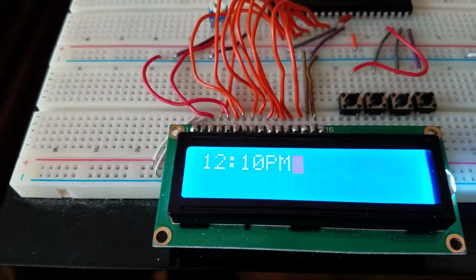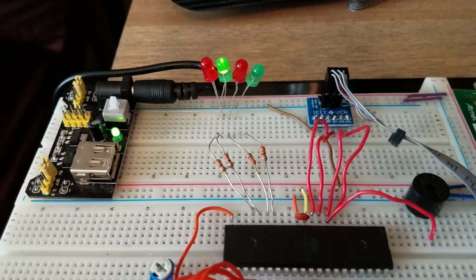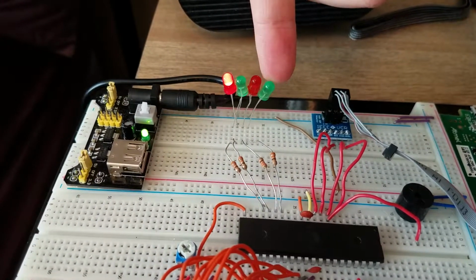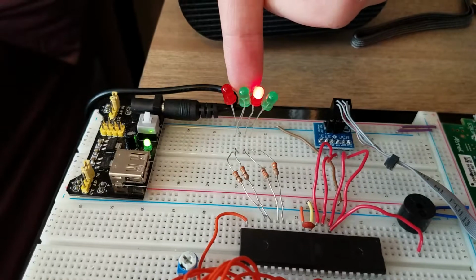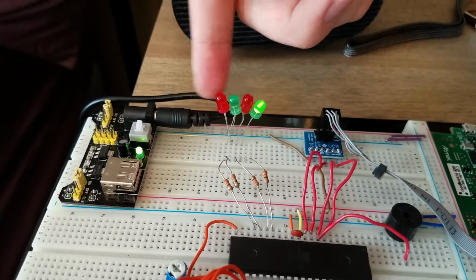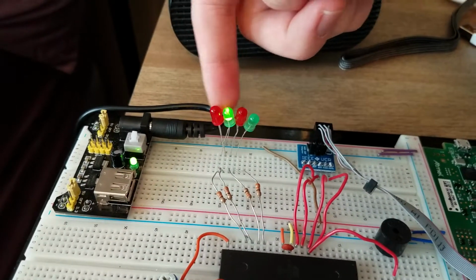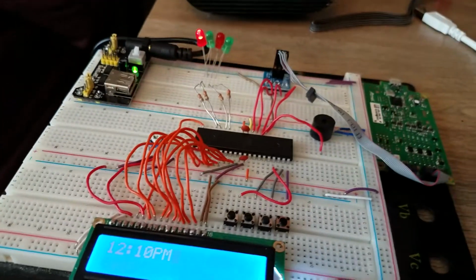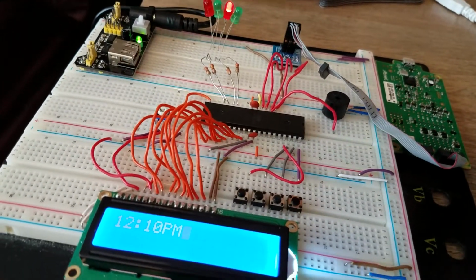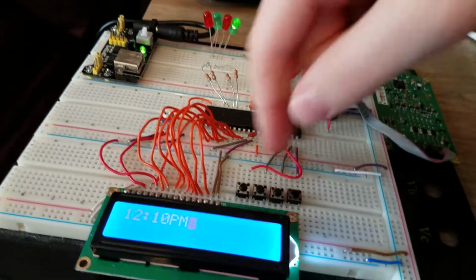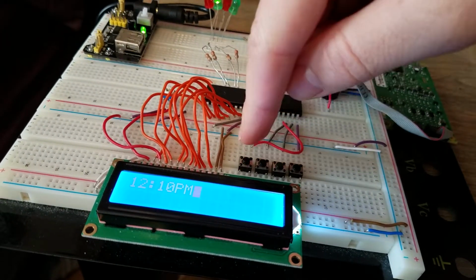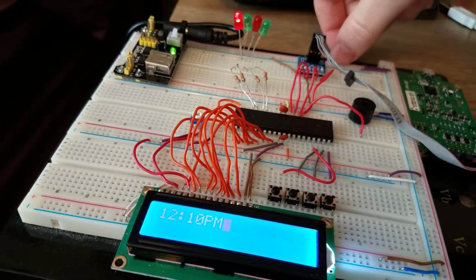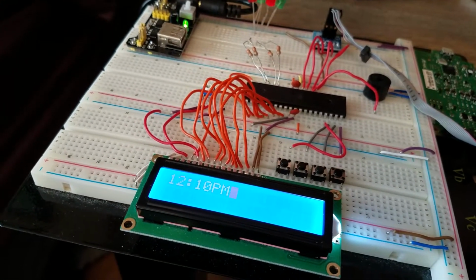So the 12:10, the alarm is going off. And each LED blinks individually and consecutively to each changing note in the alarm song. Notice it repeats until I disarm it or snooze it. I can choose to snooze it by pressing this button. If I press that button, then 5 minutes later, the alarm will go off just as it's doing right now.